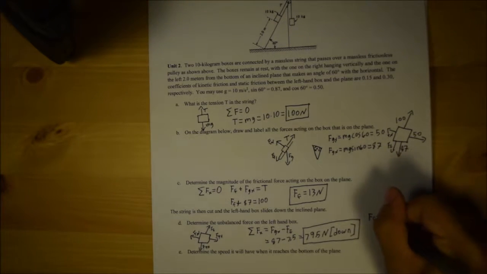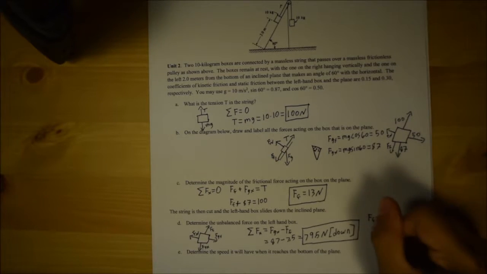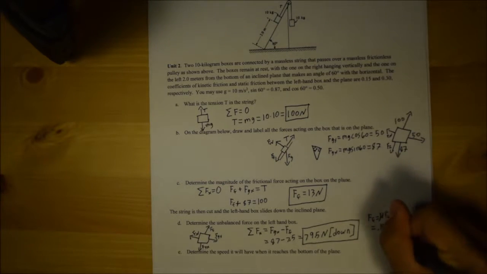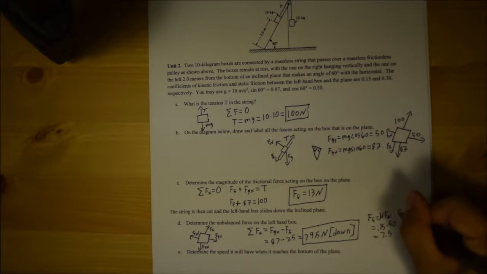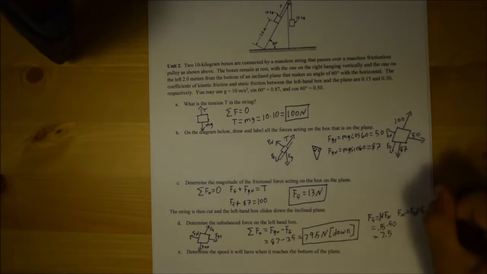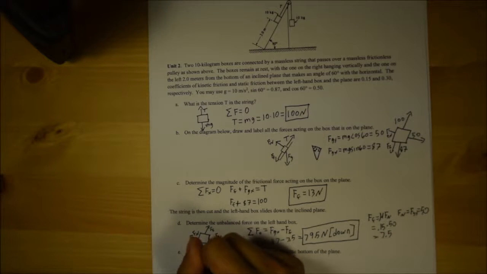Here we explain how we got force of friction. We use the formula force of friction equals mu times the normal force, which is where we got 7.5. The normal force just equals 50, which it tells you in the problem.